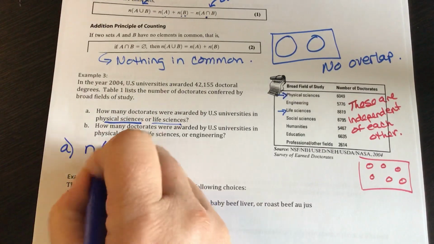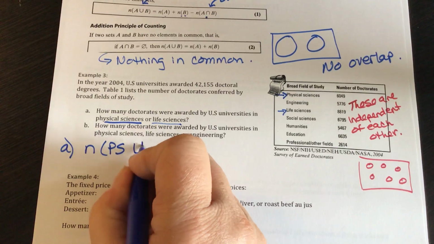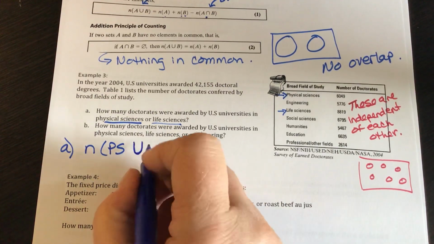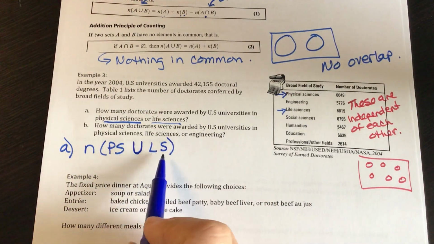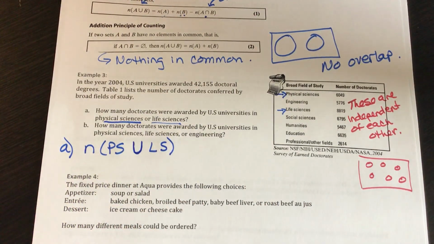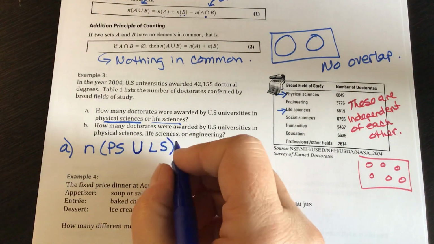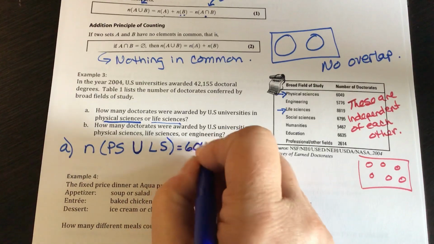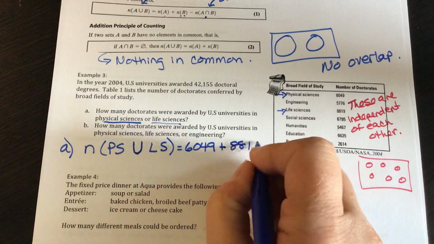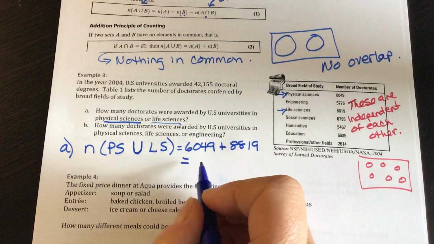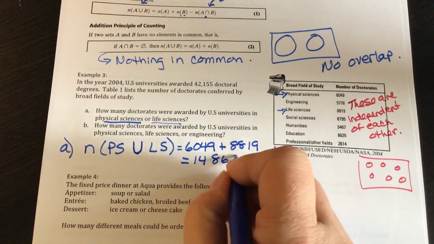the number of physical science, or means a union, that means I'm going to add them up, or life science. So since there's no overlapping, I'm just going to add them together. So physical science was 6,049 and life science was 8,819. Add them together and I'm going to get 14,868.